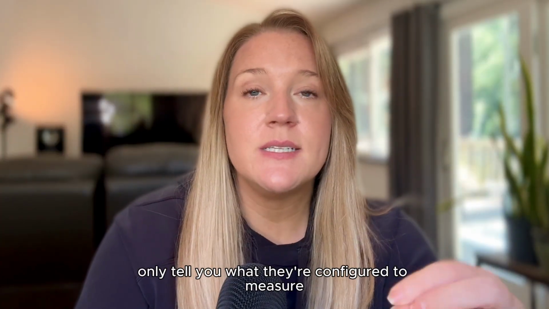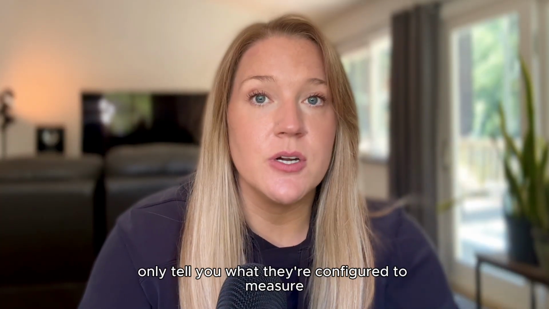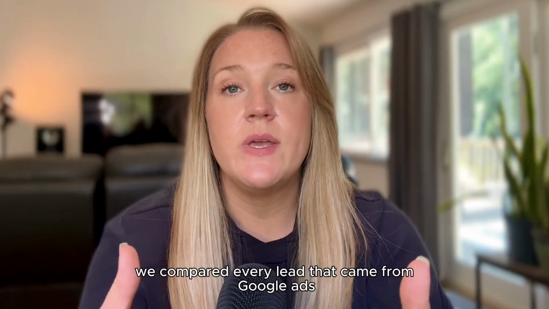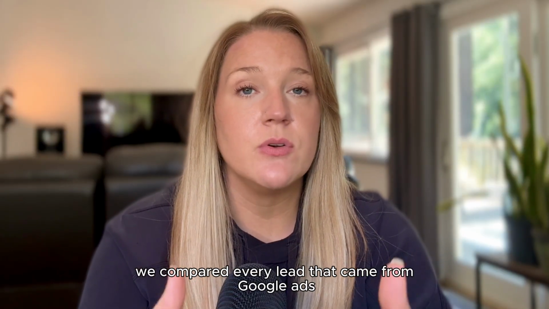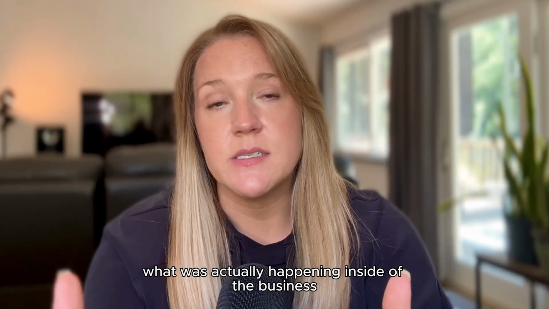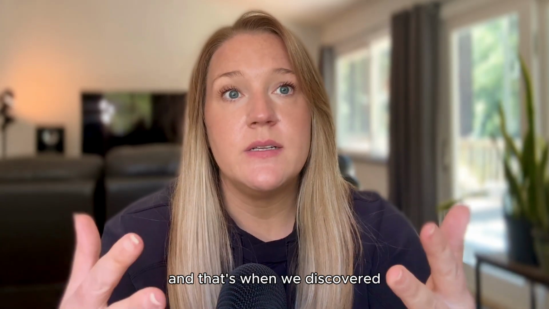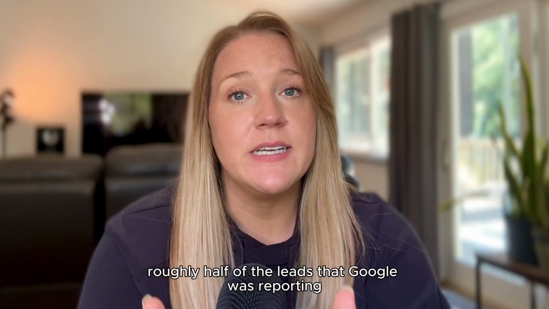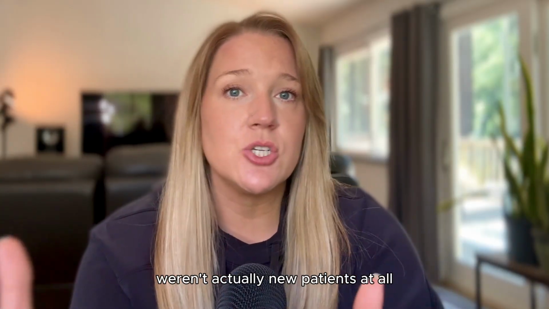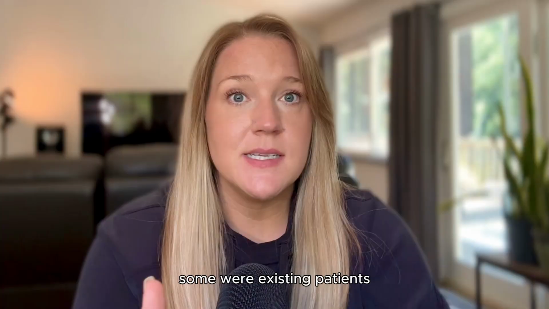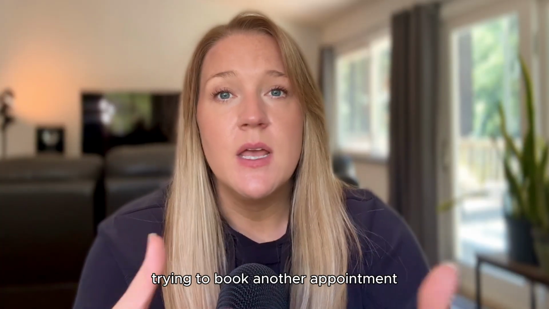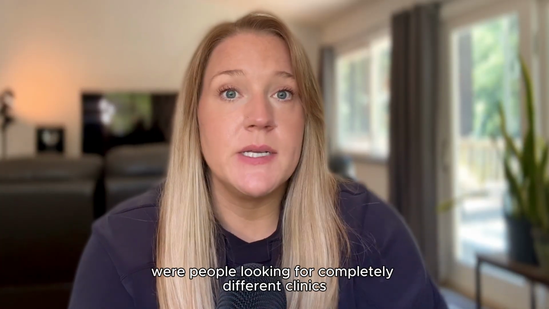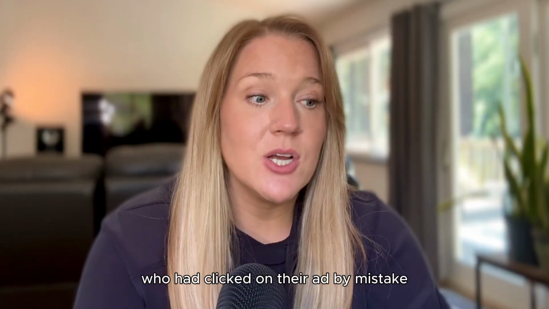But dashboards only tell you what they're configured to measure. So instead of stopping there, we compared every lead that came from Google Ads against what was actually happening inside of the business. And that's when we discovered what was actually happening. So we found that roughly half of the leads that Google was reporting weren't actually new patients at all. Some were existing patients trying to book another appointment, and others were people looking for completely different clinics who had clicked on their ad by mistake.